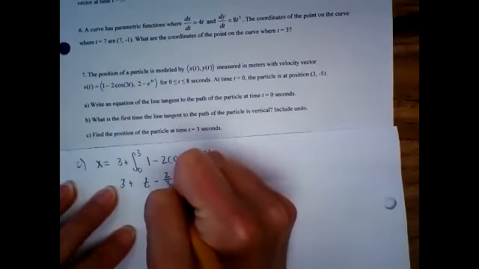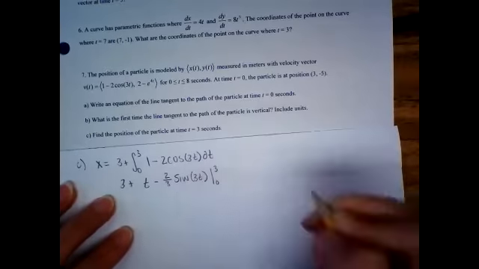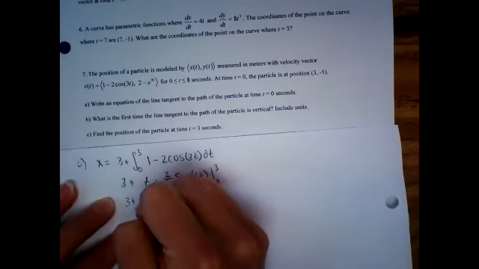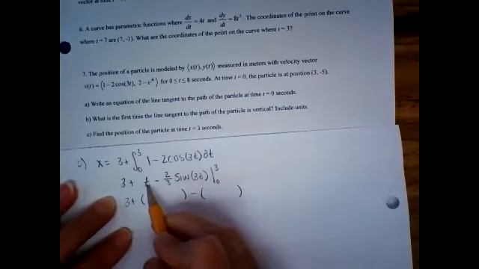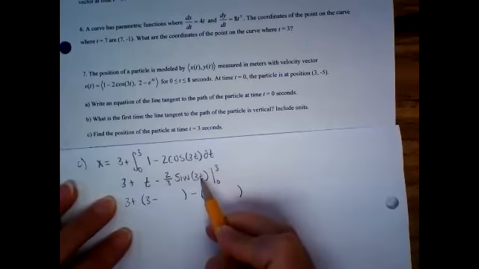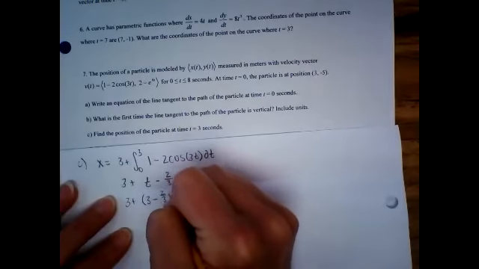So this will be 2/3 sine of 3t such that 0 to 3. So we are going to do upper boundary minus lower boundary. So plugging in 3, this would give us 3 minus, all right, let's see. 3 times 3 would be 9. I'm just going to leave that as 2/3 sine of 9.